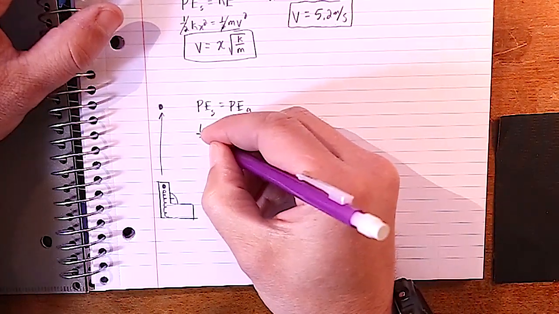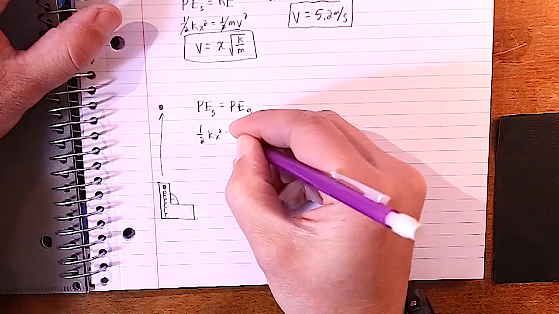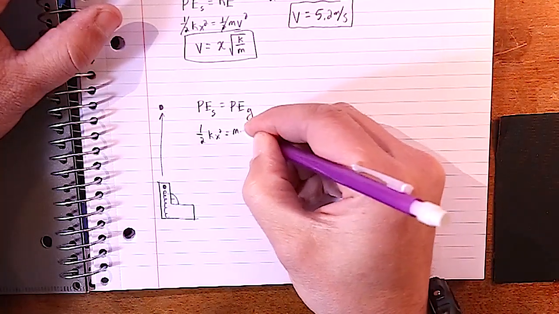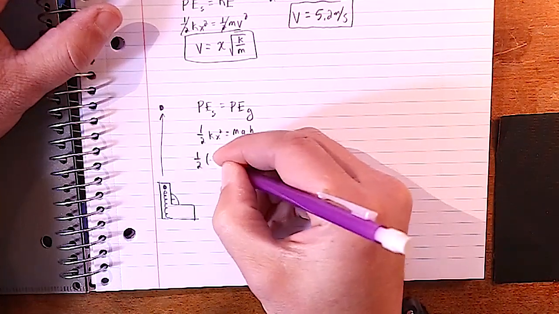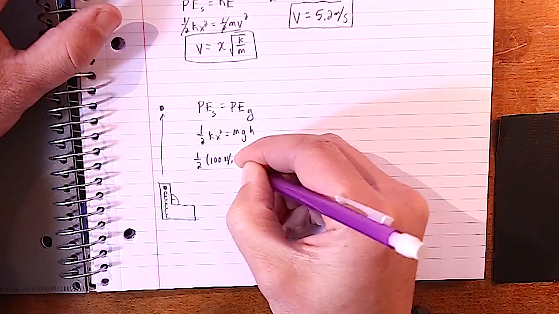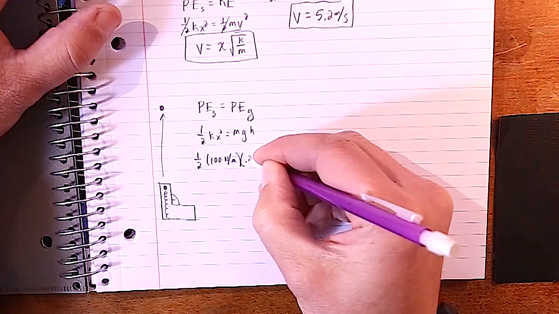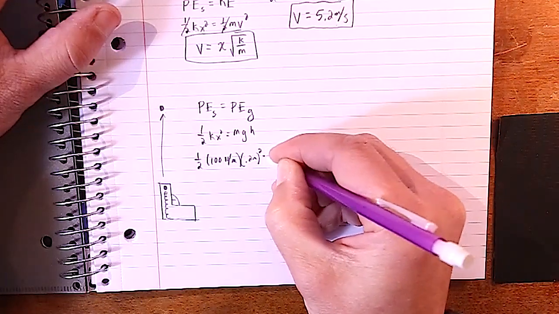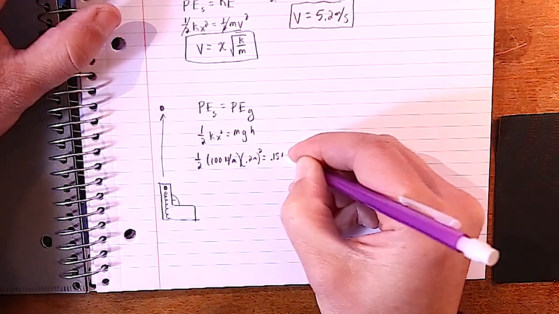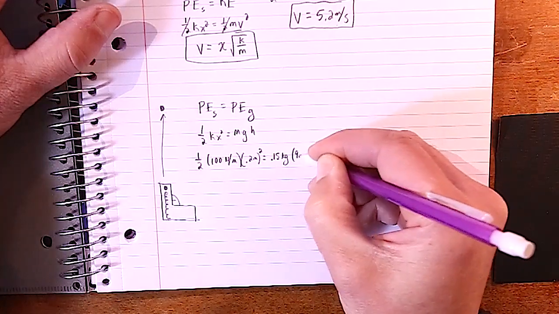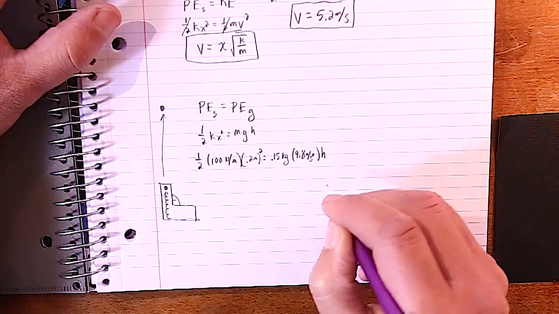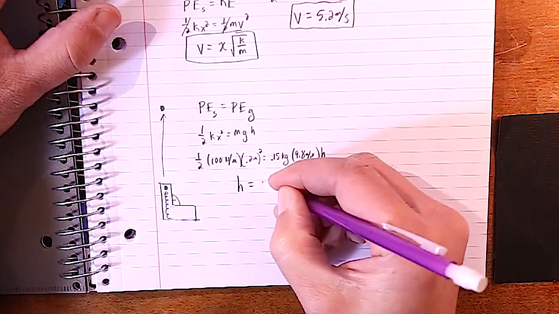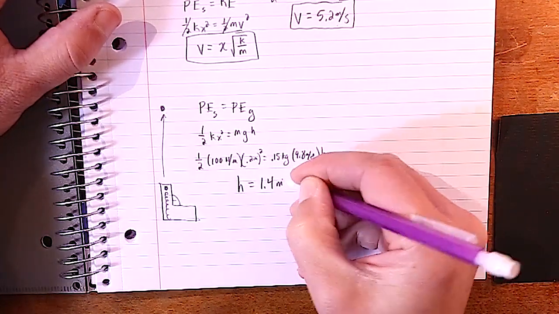So that's going to be 1/2 kx squared is equal to mgh, and we're going to use the same numbers that we used before. We had 100 newtons per meter for k, and x was 0.2 meters. We have to square that, is equal to 0.15 kilograms times 9.8 meters per second squared times the height. When you do the math on that, you get 1.4 meters.